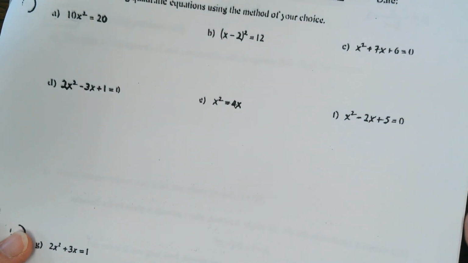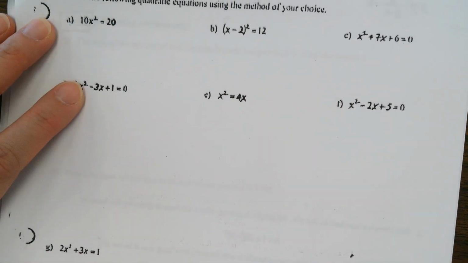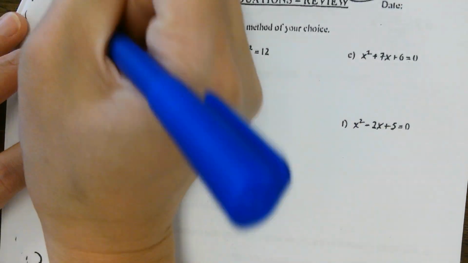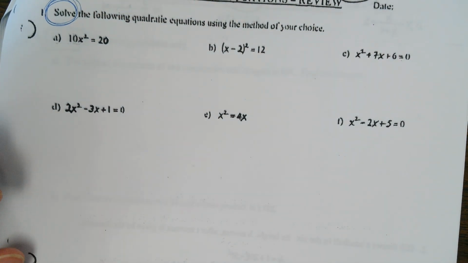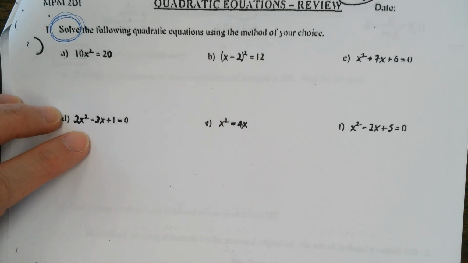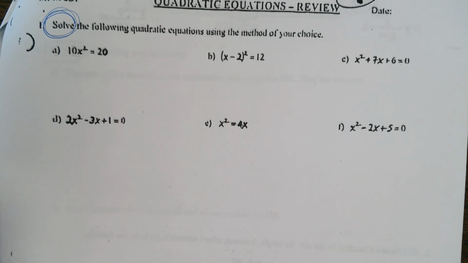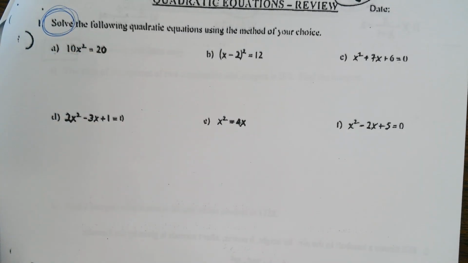Okay. Page 9. All of this is solve. So reading the question carefully, solve. So all of these, you should have x equals as your answer. I know that some of you, once you see this, you're thinking, oh, factor, and all that. But read the question carefully. If it says solve, make sure you find an answer. Even after you factor or use the quadratic formula or whatever, it's x equals.